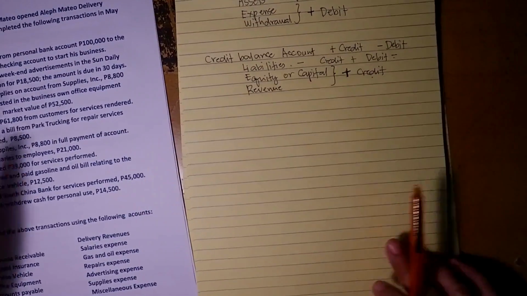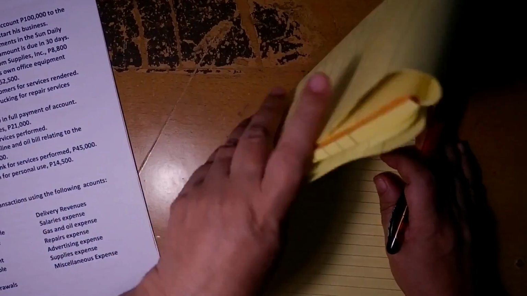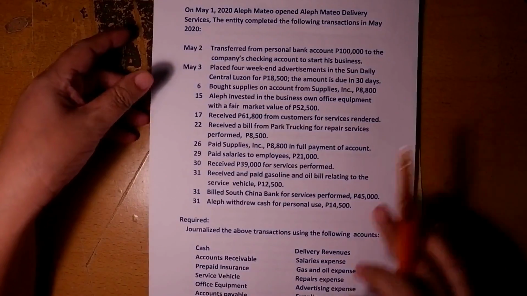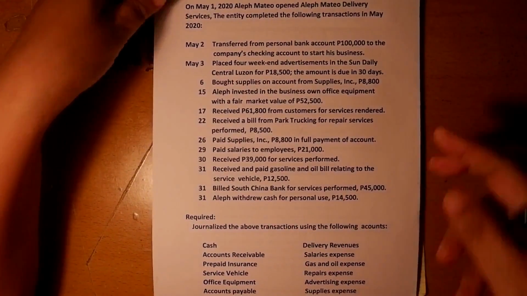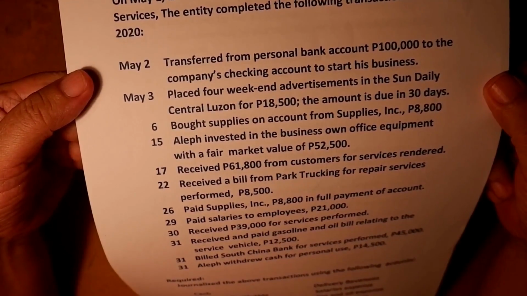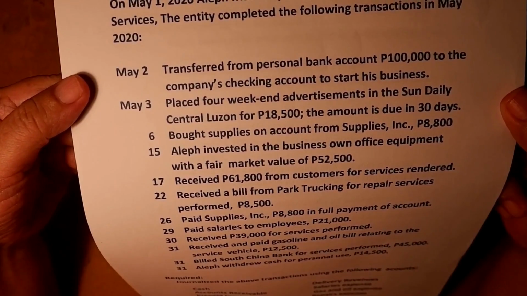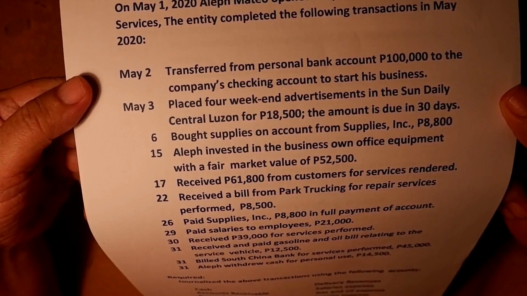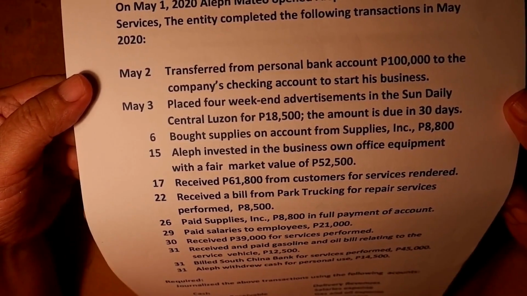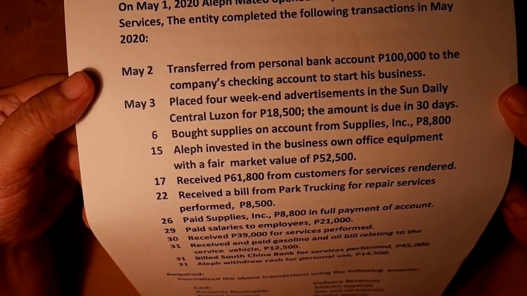Let us have some examples. So this will serve as our guide. Okay. So let us have our example problem. On May 1, 2020, Aleph Mateo opened Aleph Mateo Delivery Services. The entity completed the following transactions in May 2020. May 2, transferred from personal bank account 100,000 to the company's checking account to start his business.